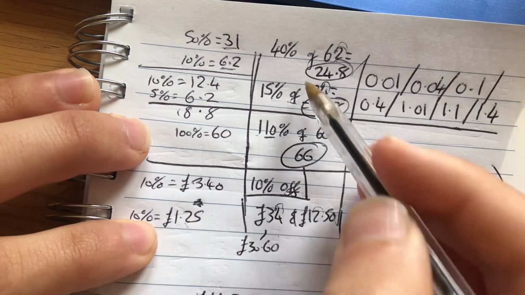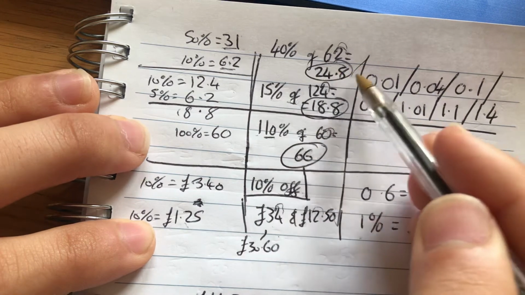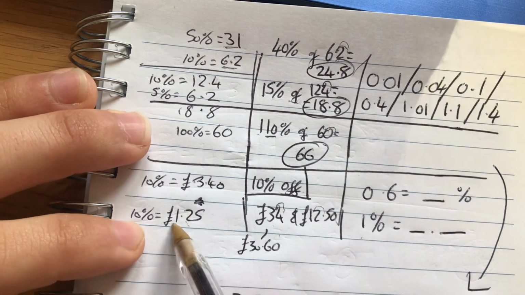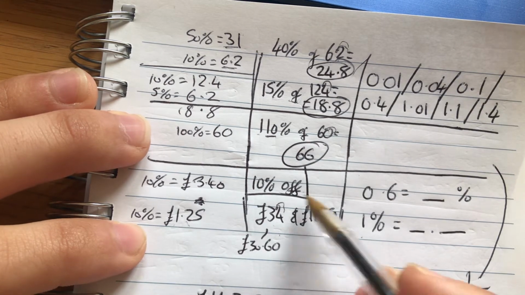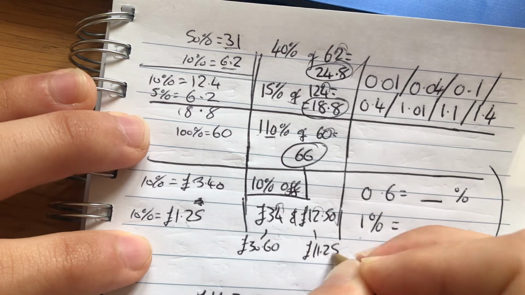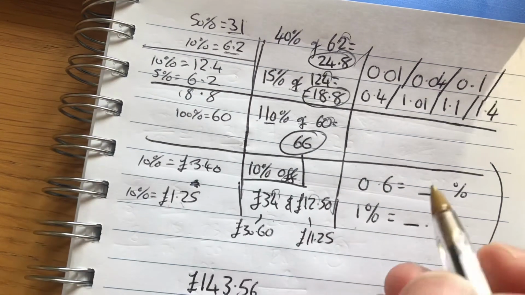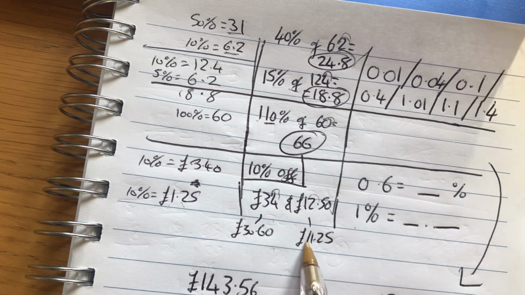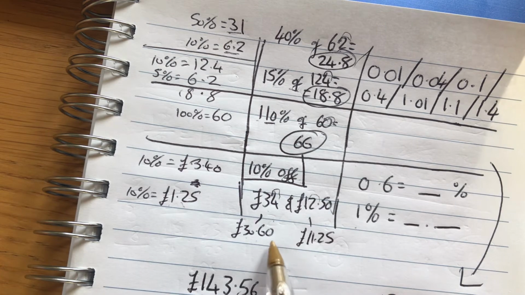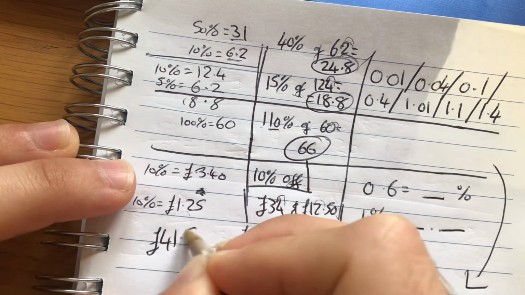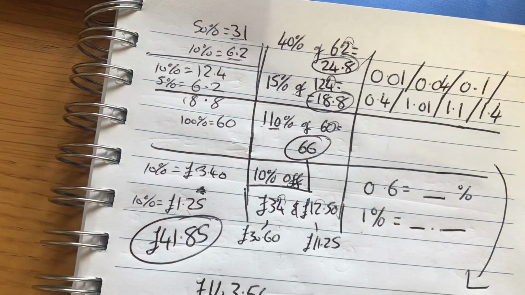That would be the answer if it was 10% of £12.50, but it's 10% off £12.50. So now I need to take that off. So £11.25. So how much have I spent? So I've spent 30, 41, £41.85. That is how much I spent in total.